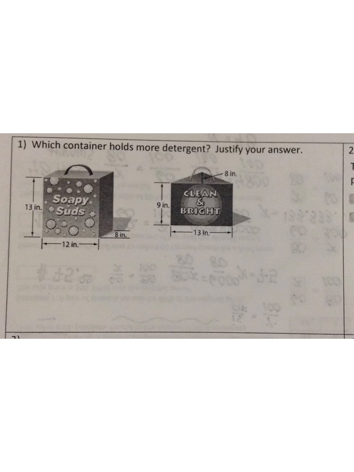Number one, which container holds more detergent? Justify your answer. My hint: notice Soapy Suds is a rectangular prism and Clean and Bright is a triangular prism. So remember the two formulas that you need to compare.